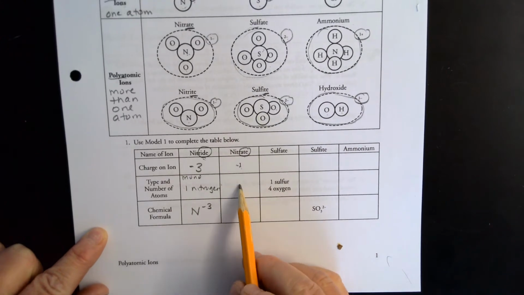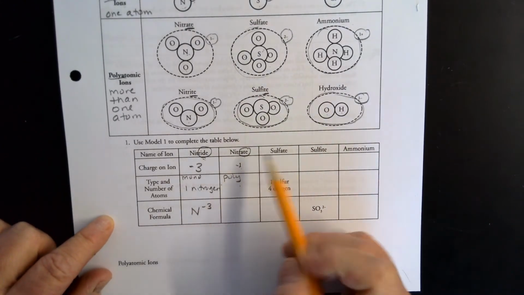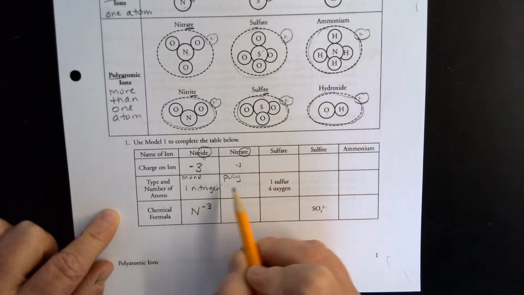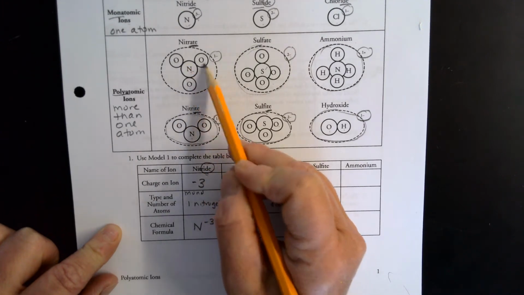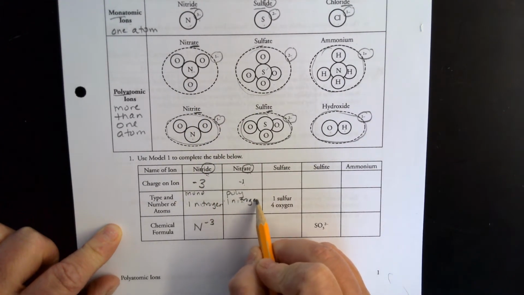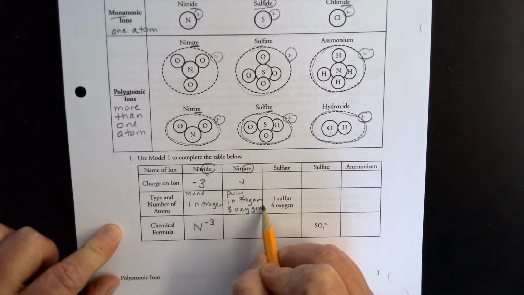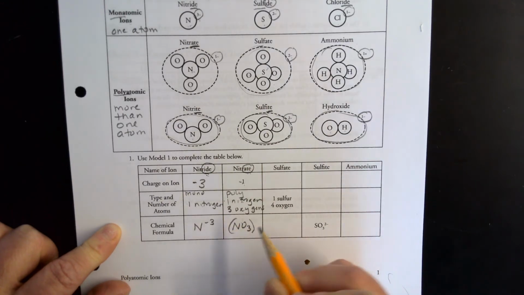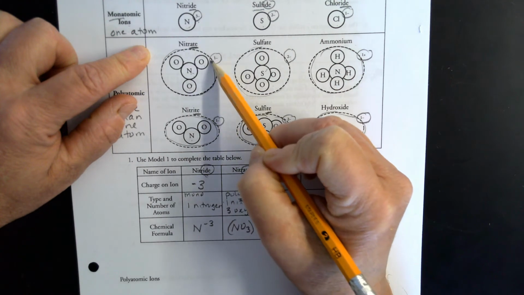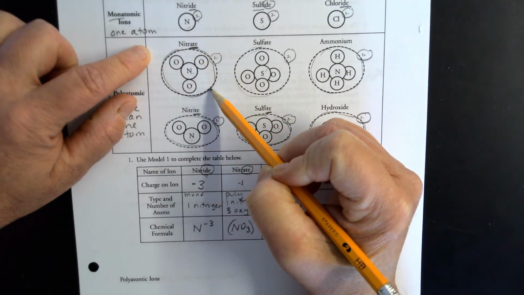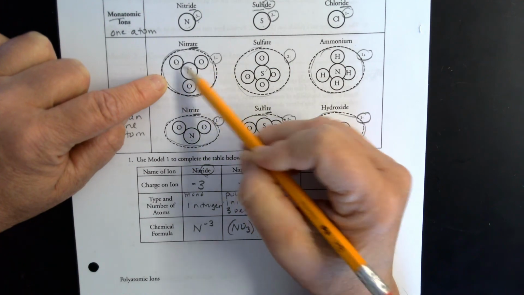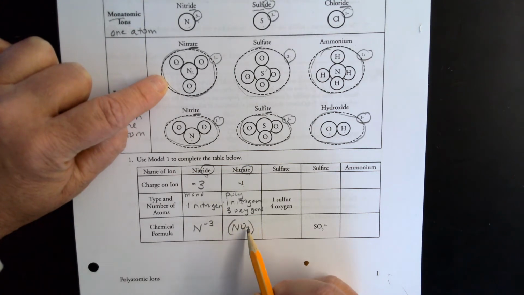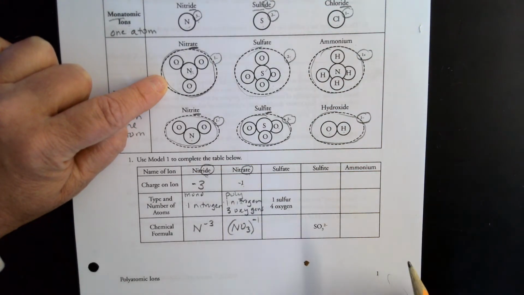The nitrate is a polyatomic ion, right? So it has the ATE ending. That's a big clue that you're looking at a polyatomic ion. And here we have 1 nitrogen and 3 oxygens. We would write that chemical formula as (NO3). You're going to put parentheses around it because that's basically saying that you have that cluster of atoms that are going to stick together. This is a really tight friend group. This nitrogen and those 3 oxygens hang out together, and you can't break them apart. But overall, that cluster of atoms has a -1 charge.